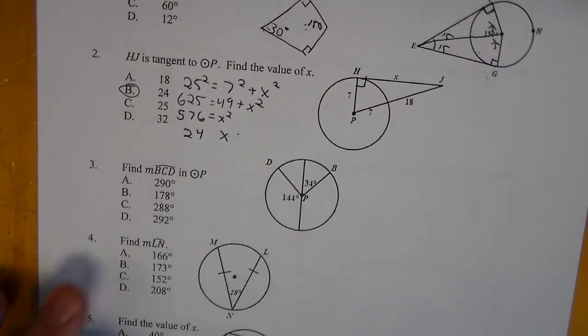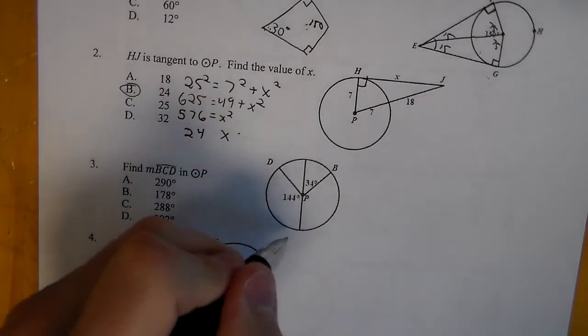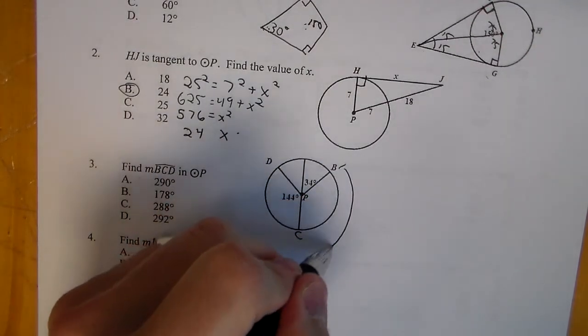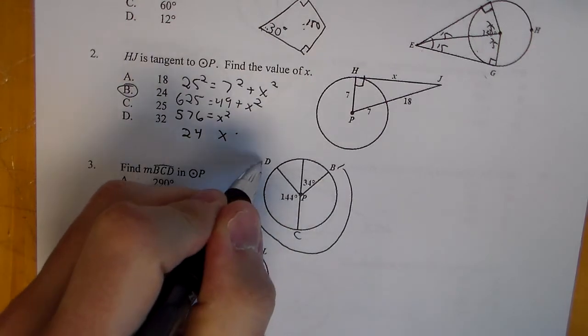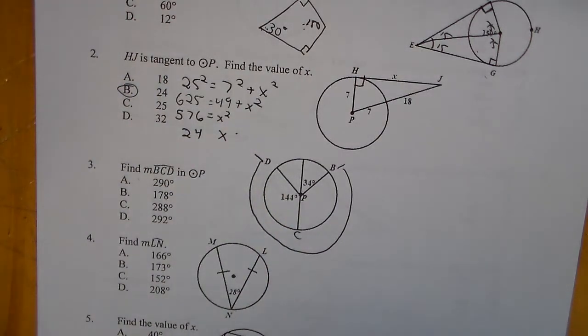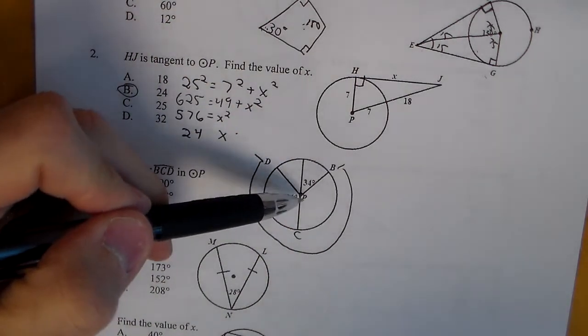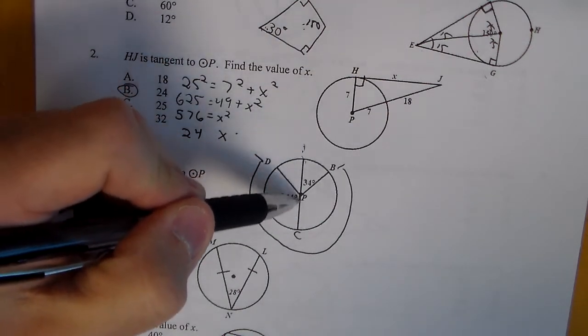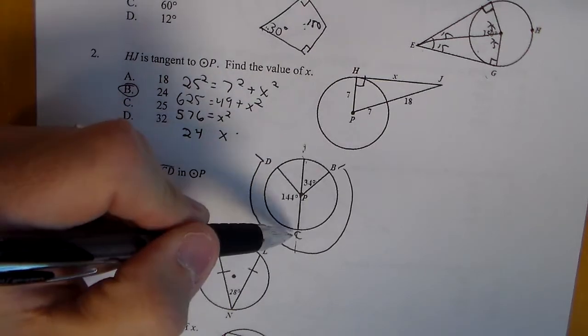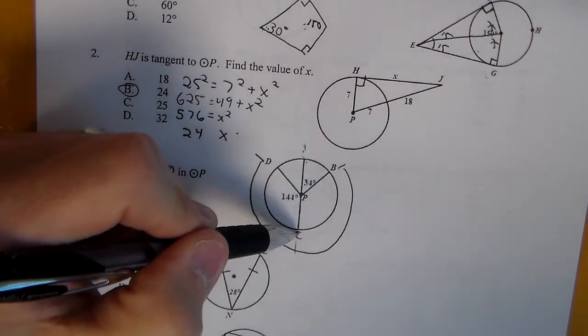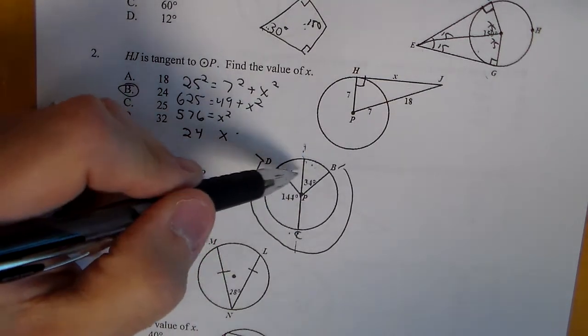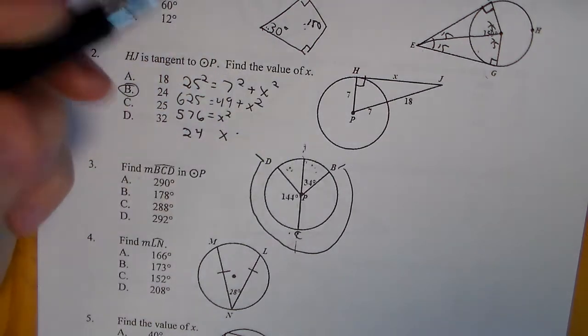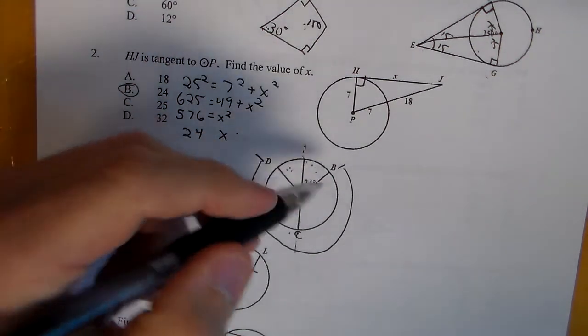For the next problem, you need to find arc BCD. C should be right there, and that is this arc going around. So a couple key things that we notice. This is the center, and that makes this a diameter. So that's going to cut the circle in half, and so we have 180 degrees on this side, 180 on that side. We don't know if these two arcs are necessarily the same, and that's fine, but we're going to use that information to help us.